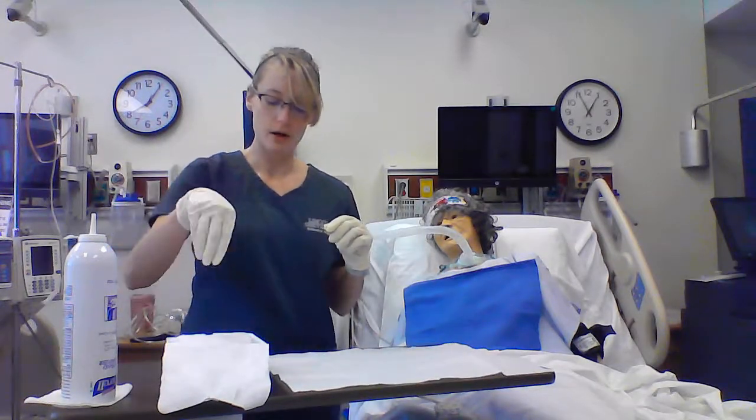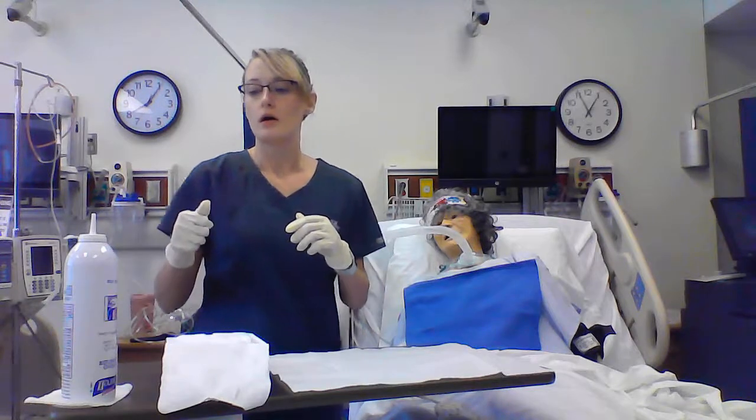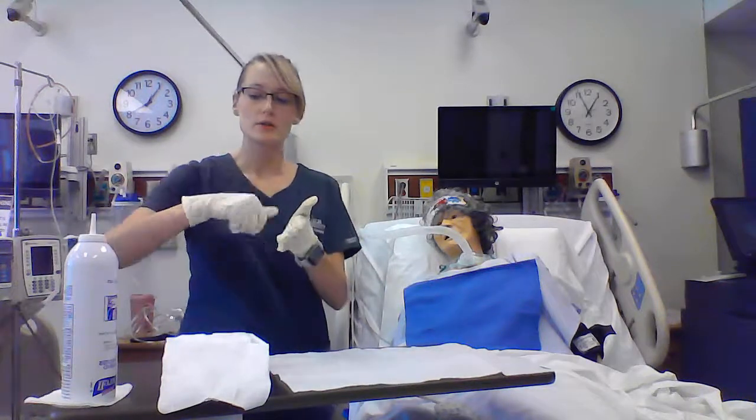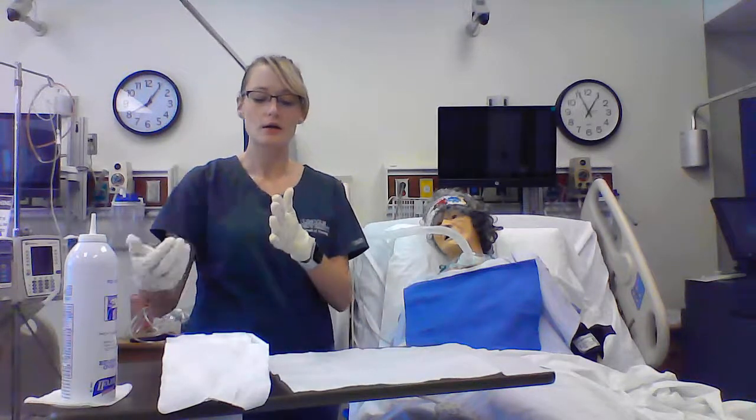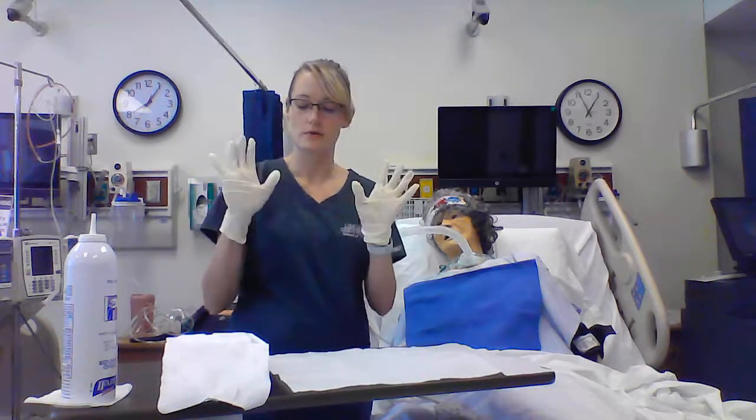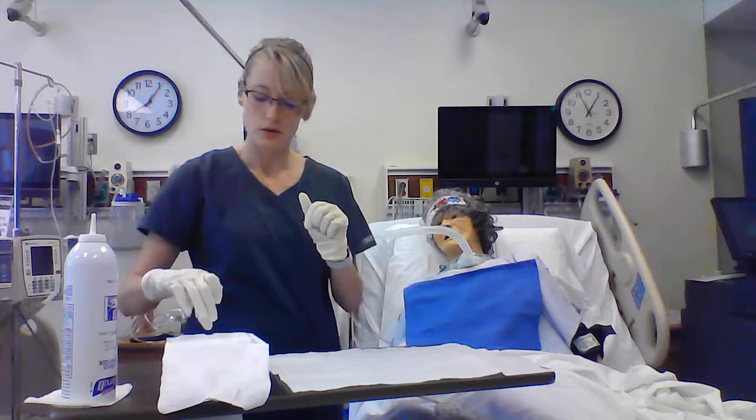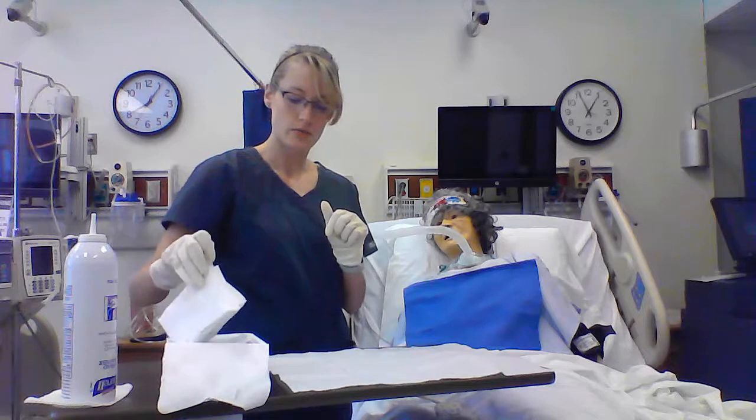And then there would be a pair of gloves here. I like to go ahead and wash my hands one more time, so perform hand hygiene and don a new set of sterile gloves, so I can start setting up this sterile field for her.